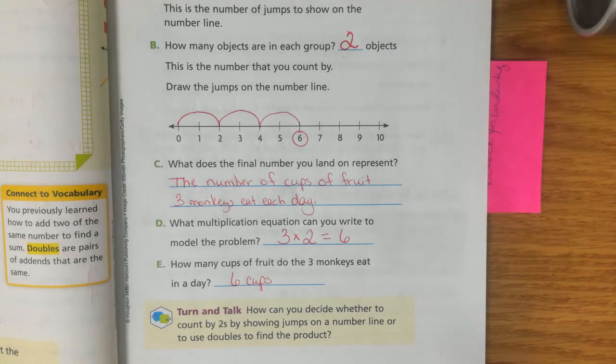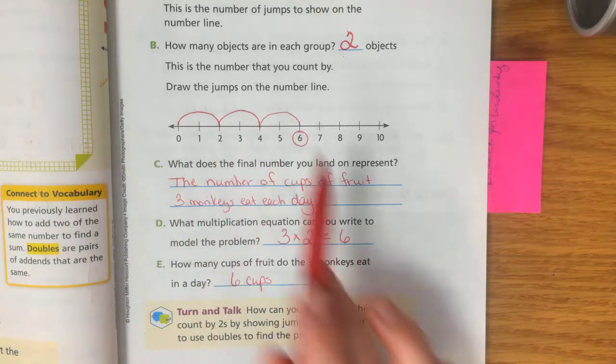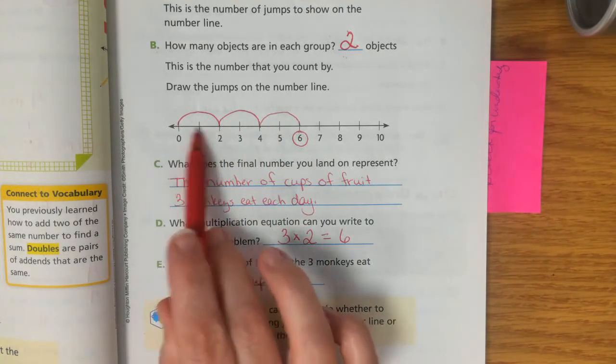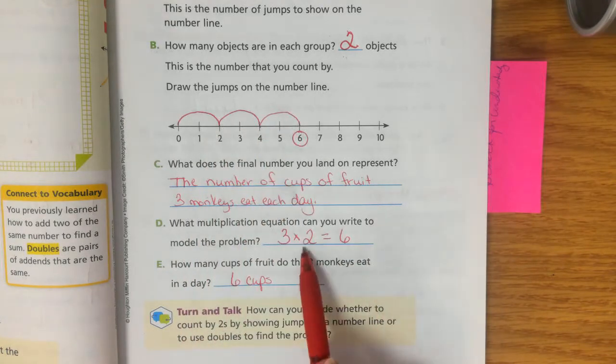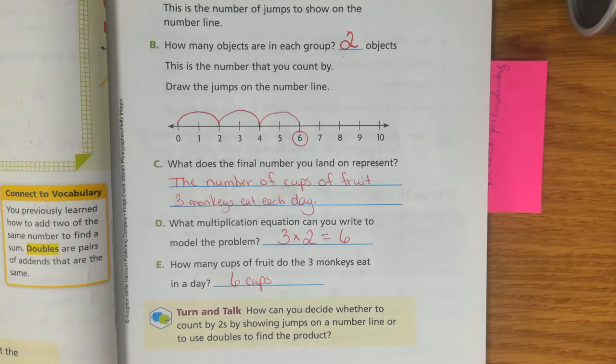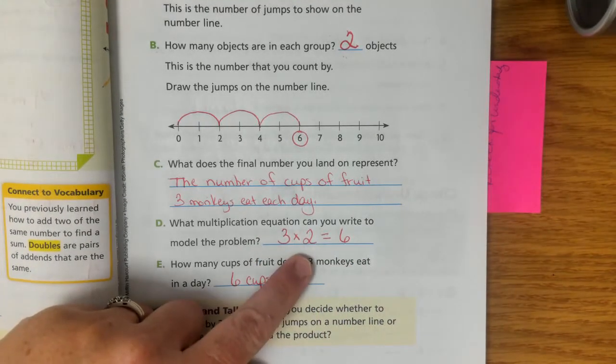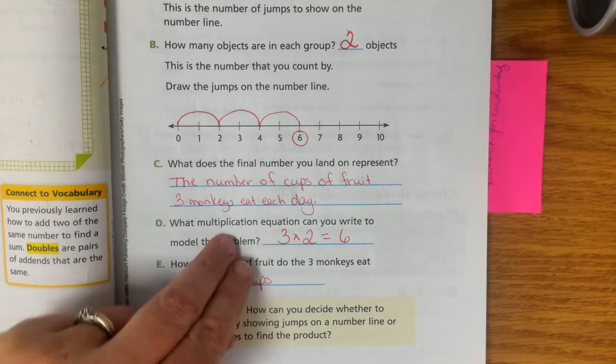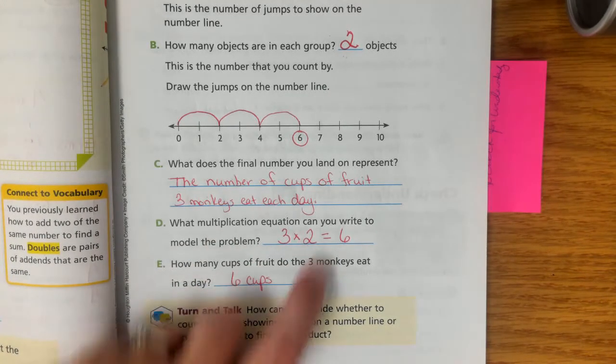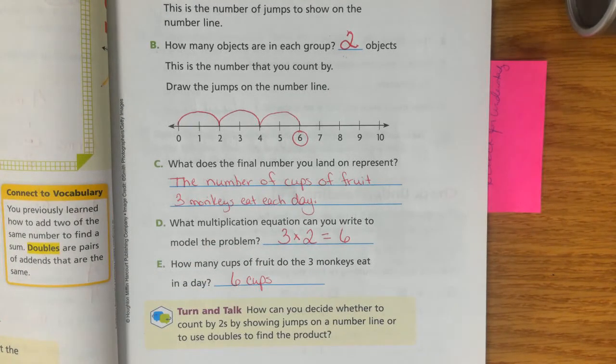So the number of jumps is our first number. How many we have to jump by is our second number. 3 times 2, sorry, is 6. So this is telling me I have 3 2s. So 2, 4, 6. I have 3 2s. I had to count by 2 3 times.